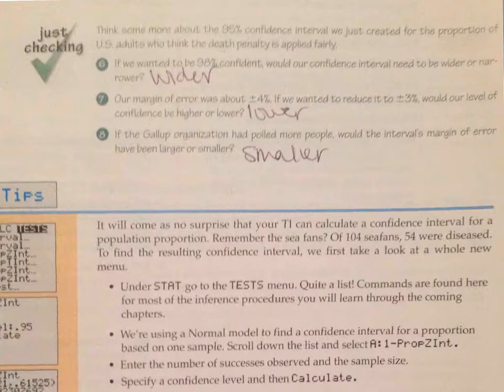All right, think some more about a 95% confidence interval that we just created. If we wanted to be 98% confident, what would our confidence interval need to be, wider or narrower? So we had this conversation. The more confident you want to be, you have to cast a wider net to make sure that you caught P, because you need to be super certain that you caught it. So you need a wider interval to make sure that you caught P. Okay, so a higher confidence level means a larger Z-score, means a larger interval.